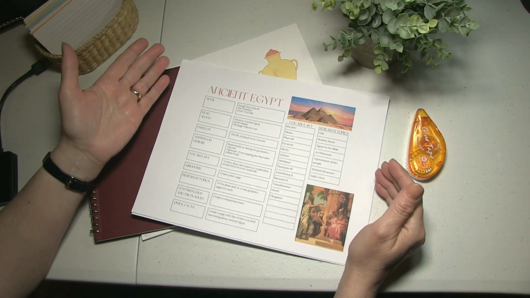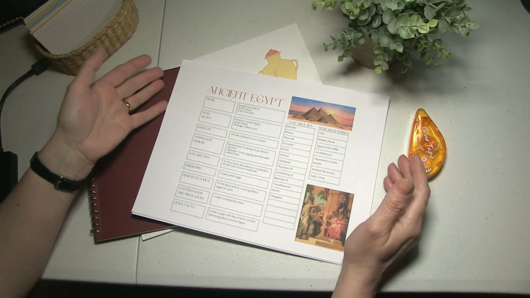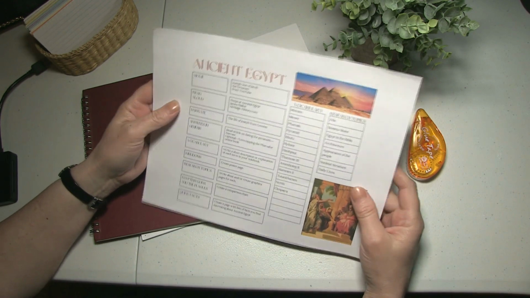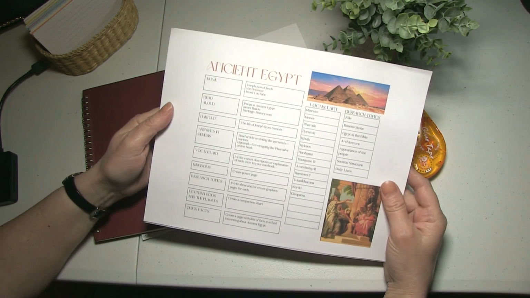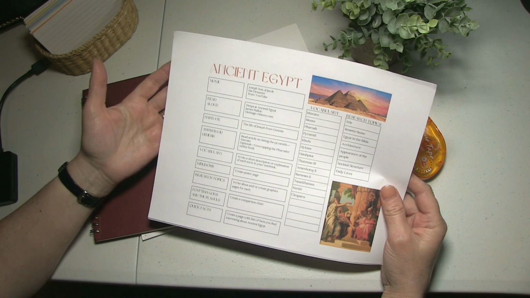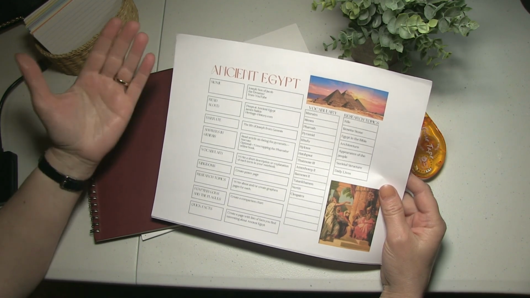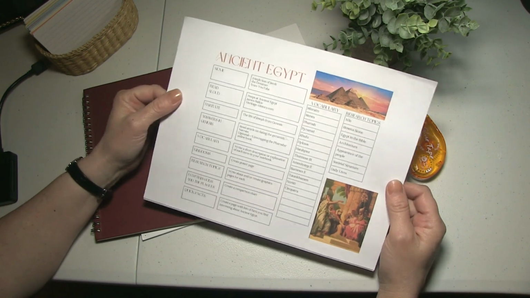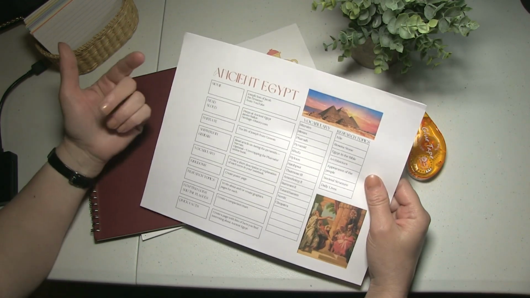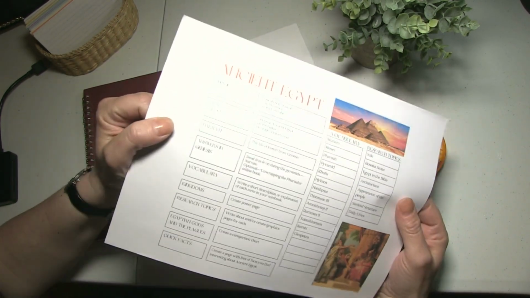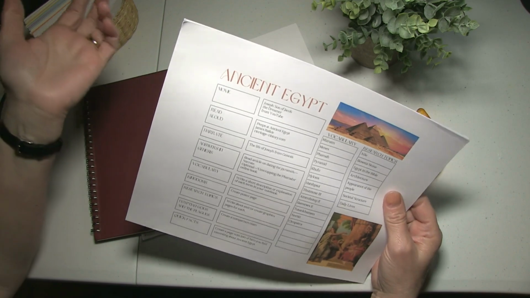And sometimes we'll do what they call a unit study. A unit study is where you take one subject and do an exhaustive or near exhaustive study on just that one subject. The subject I'm going to talk about today is ancient Egypt. My daughter just expressed an interest in it.